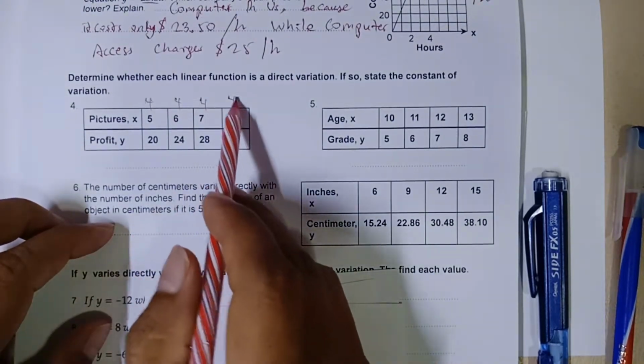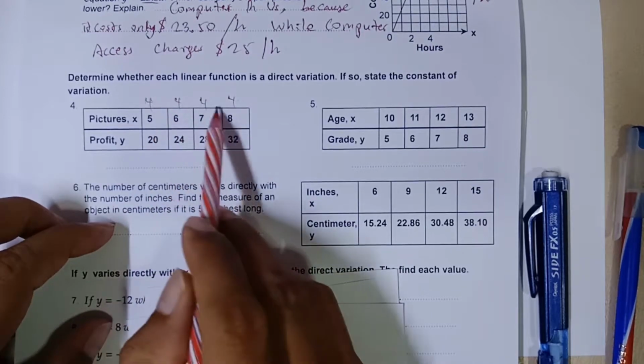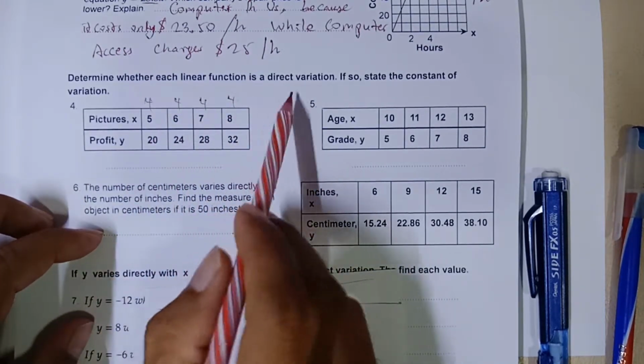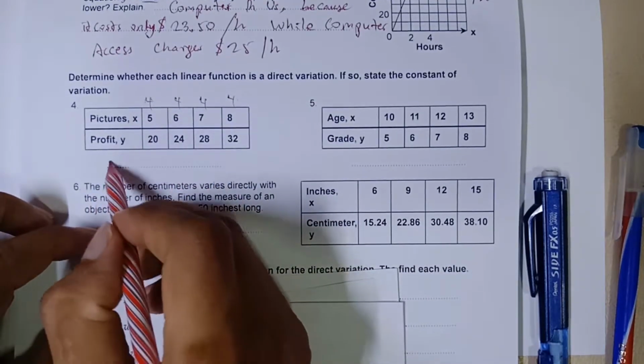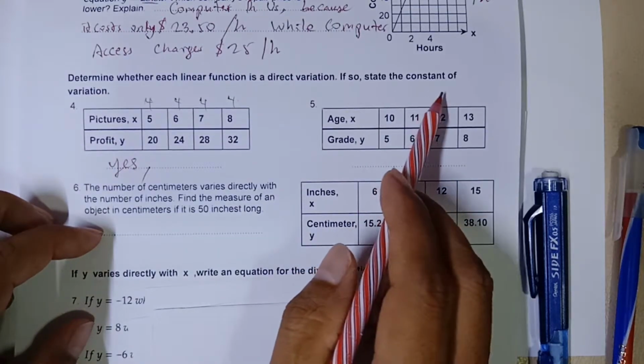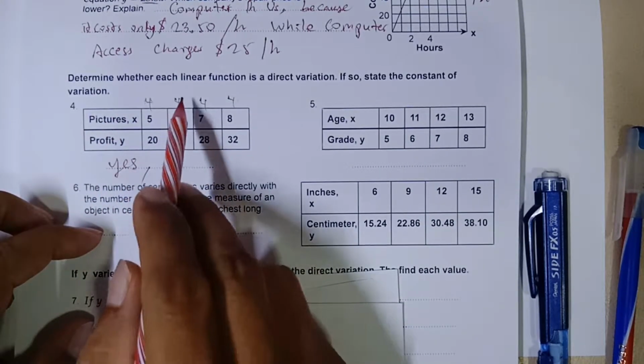So now you see this constant right here. Once they are constant like this, then this is a direct variation. You can say direct variation or just say yes. If so, state the constant of variation. Since this is a direct variation, the constant of variation here is 4.